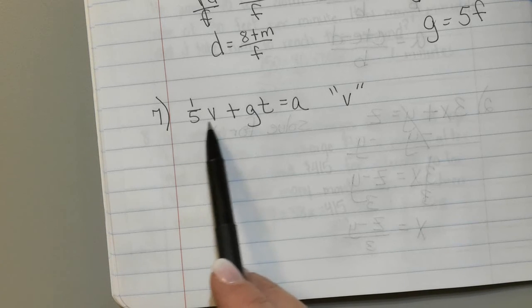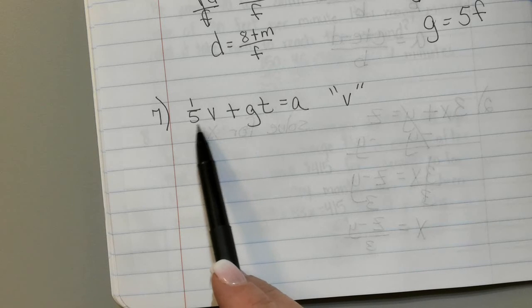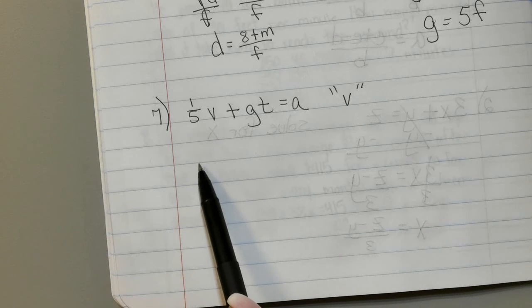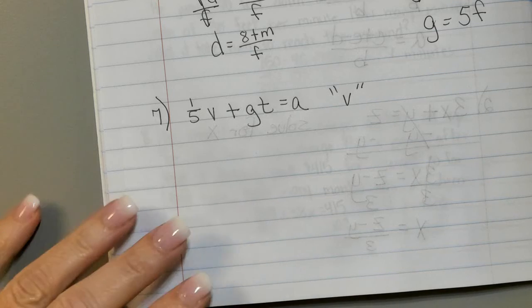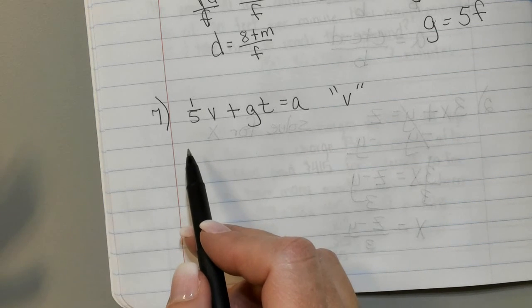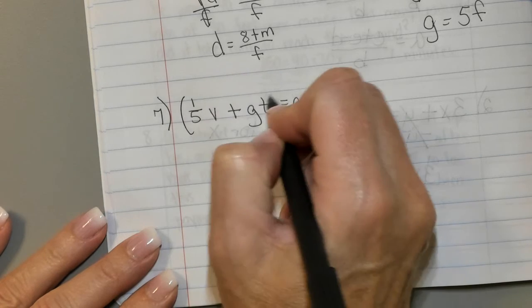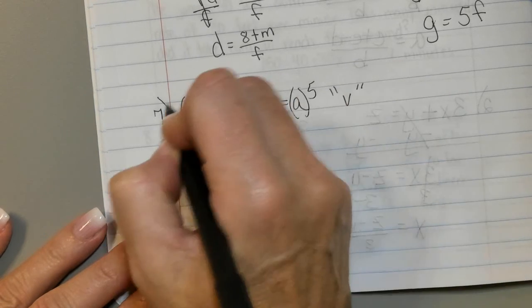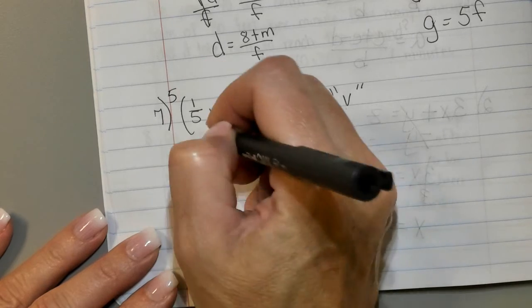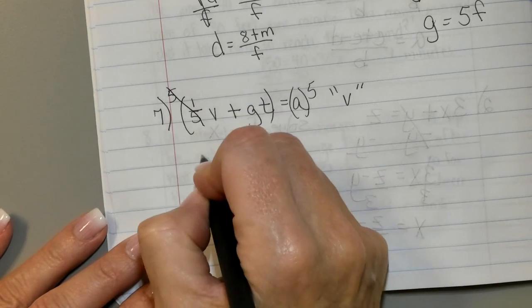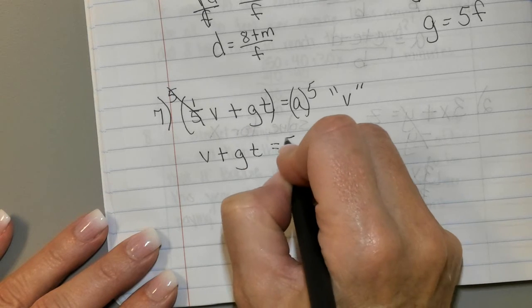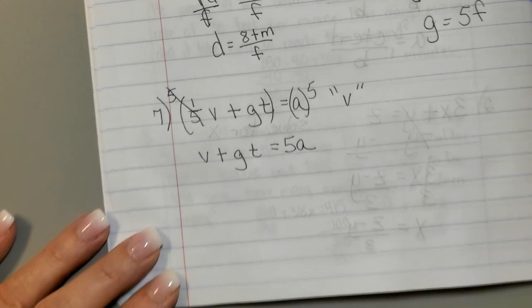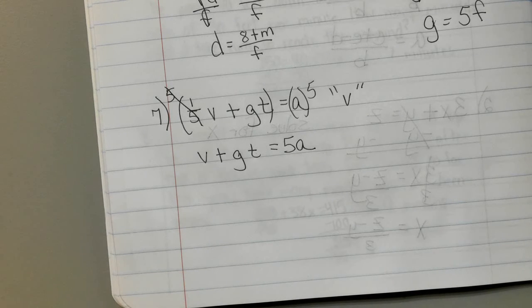And if you're multiplying here, that means we're going to have to divide. But we talked about this earlier when we were solving equations. When you divide by a fraction, what are you really doing? Multiplying by the reciprocal. So what is the reciprocal of 1/5? 5. So if I multiply each side by 5, that's going to take care of that 1/5. I'm just going to have V plus GT equals 5A.